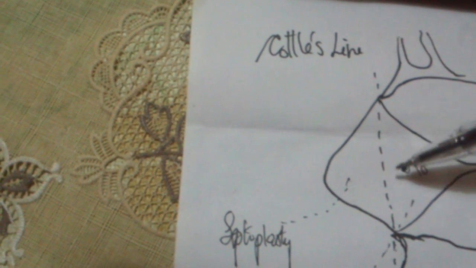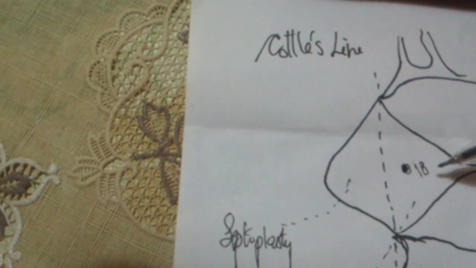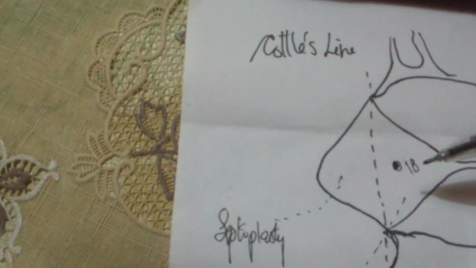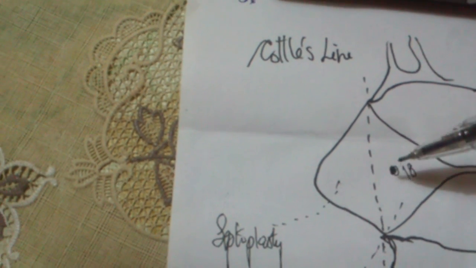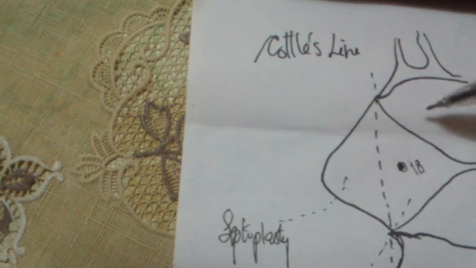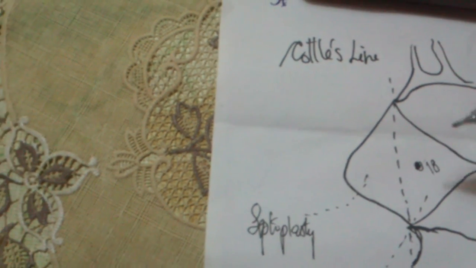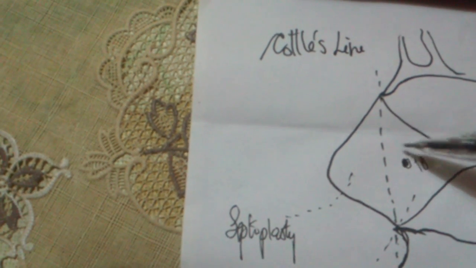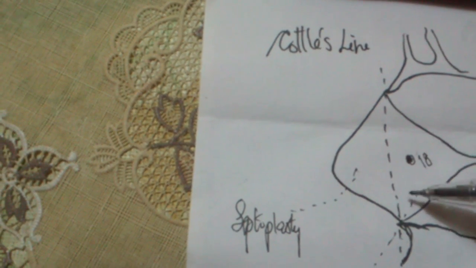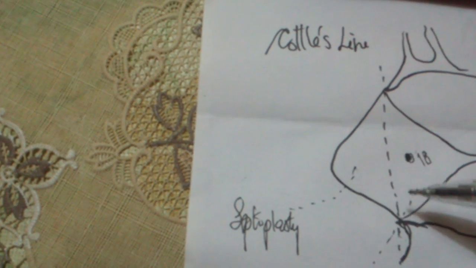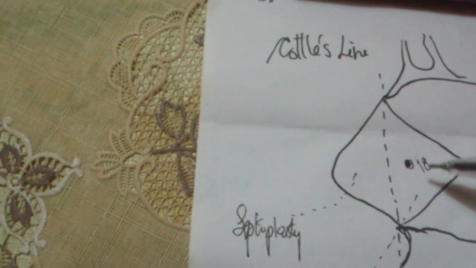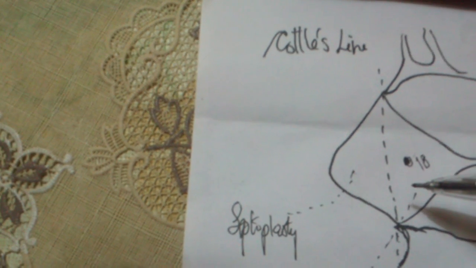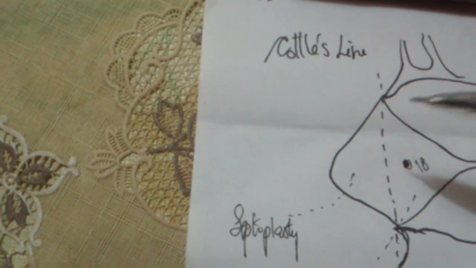If this segment is resected below the age of 18 years, then this center contributes to the growth of the entire mid third of the face. Hence, the patient will have developmental hypoplasia of the mid third of the face. I repeat again, if posterior septal deviations are resected below 18 years of age, for example, if SMR is done at 13, 14, 15, then there will be developmental hypoplasia of the mid third of the face.